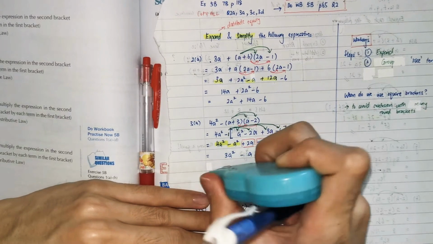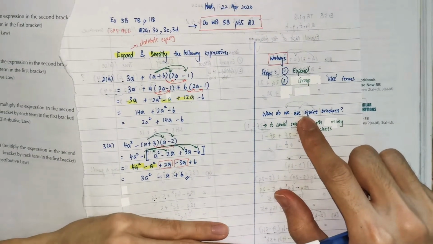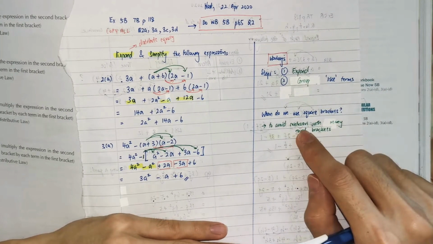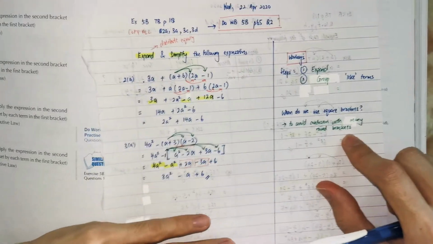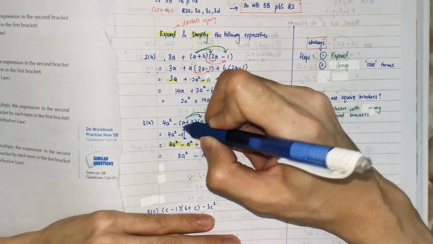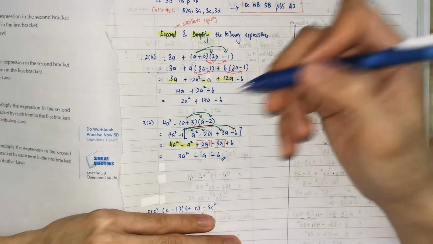Okay, so some of you ask, when do we use square brackets? So the reason why I use square brackets, right, is because we want to avoid confusion with many round brackets. So if let's say I have like 2 round brackets, one small one and one big round brackets, it'll be very confusing to see. That's why I use a square bracket in this case.